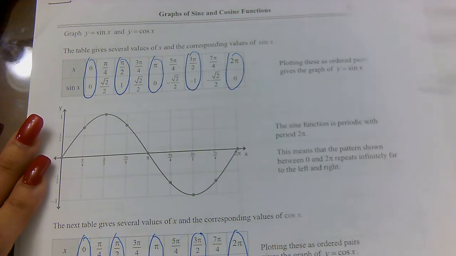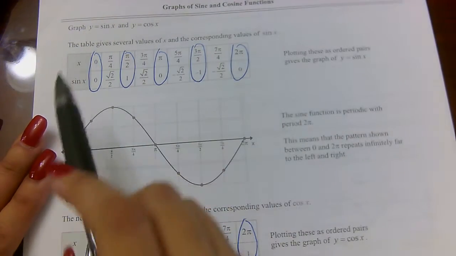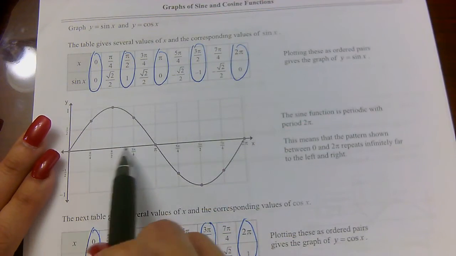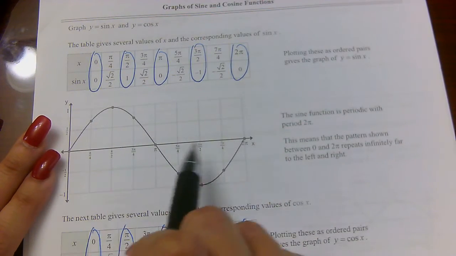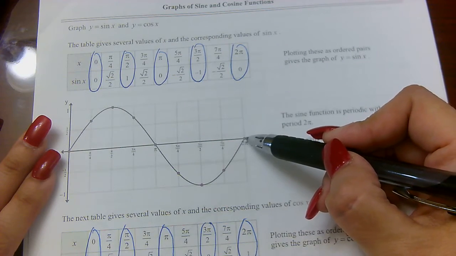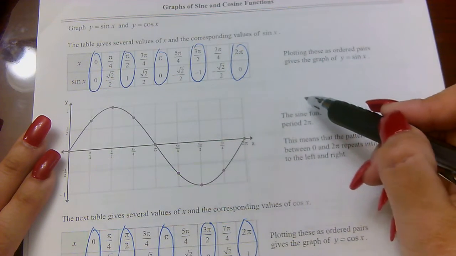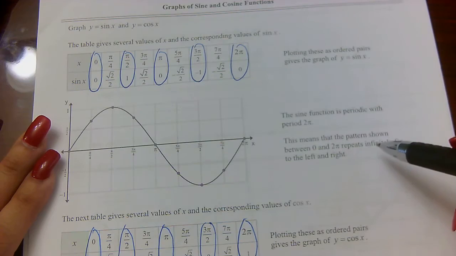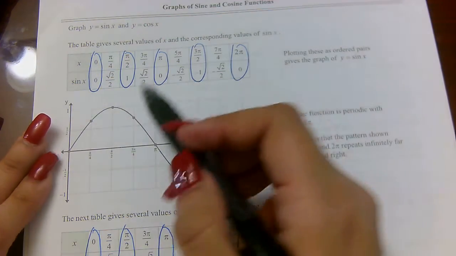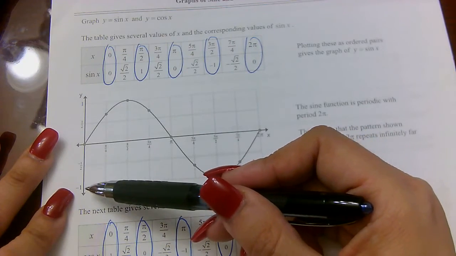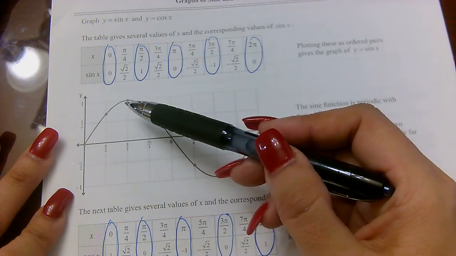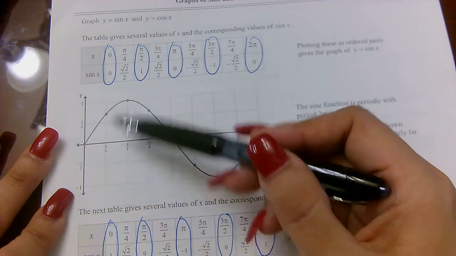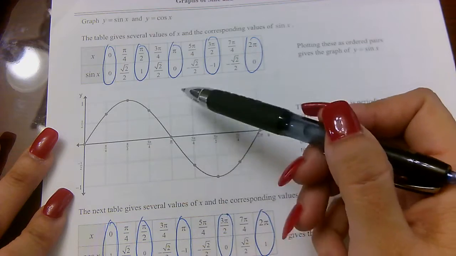A couple of other things you should notice here is that sine has a period of 2 pi. Once it gets here, it's going to follow the exact same shape throughout. So it's going to be consistent. And y goes anywhere between negative 1 and positive 1. So this is going to be our range, okay?